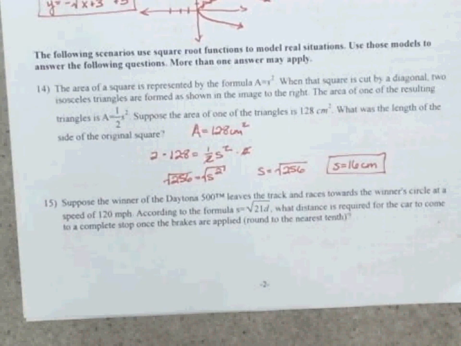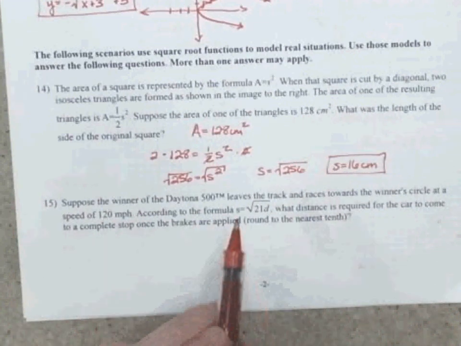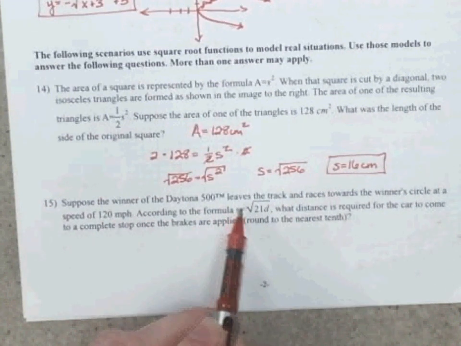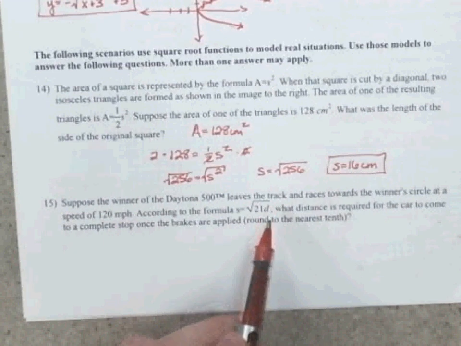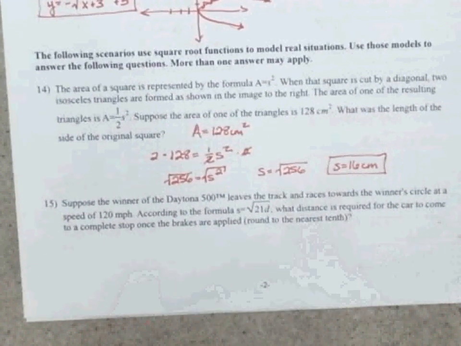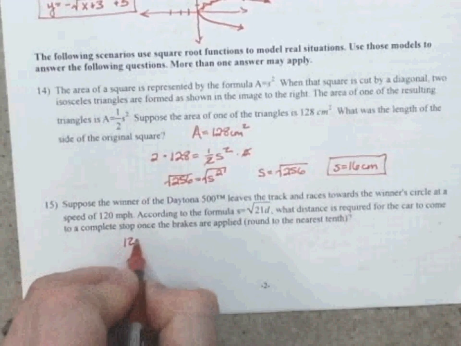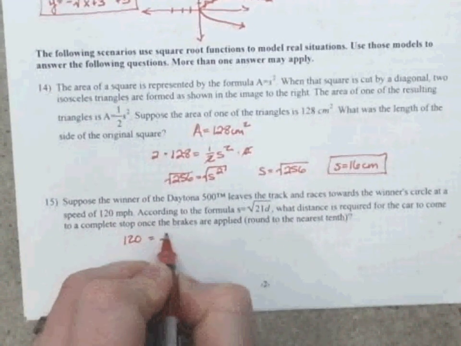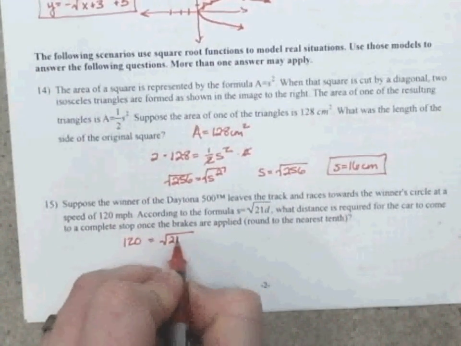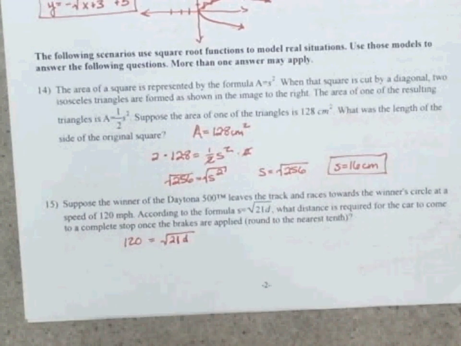a car to come to a complete stop once the brakes are applied, or what's the distance when the brakes are applied. I think elsewhere it said that the speed is in miles per hour and the distance is in feet, so we don't have to do any fancy conversion here. We just plug in the numbers. So the speed is 120. It's equal to the square root of 21 times the distance required to stop.